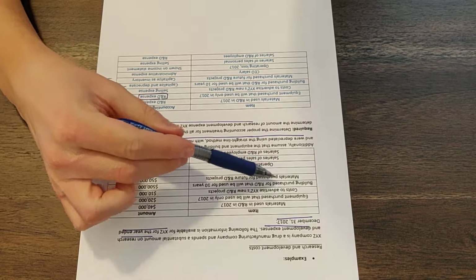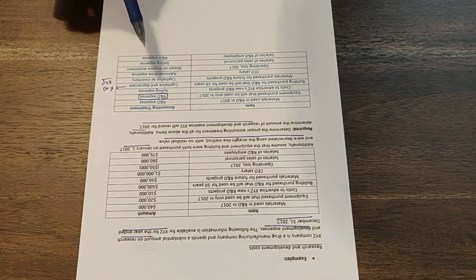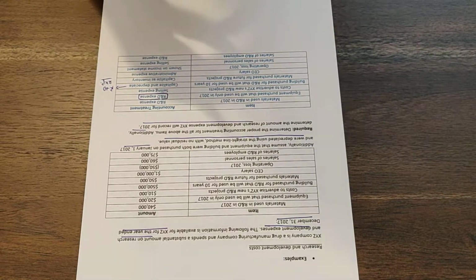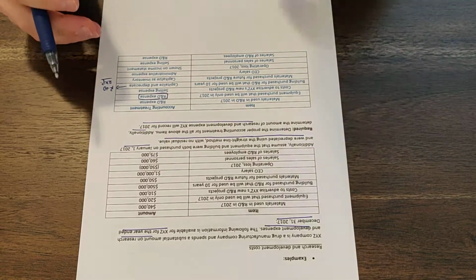So then we'll have materials purchased for future R&D projects. These would be capitalized as inventory, right? Because again, we haven't used them yet. Yes, we did purchase them, but we didn't use them yet. And so we capitalize those, right? Because again, it has an alternative future use.